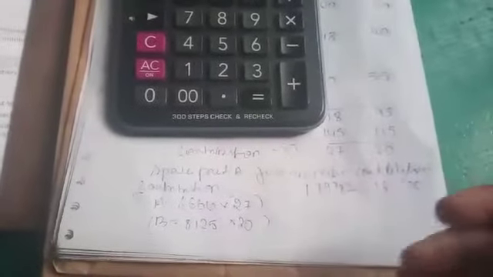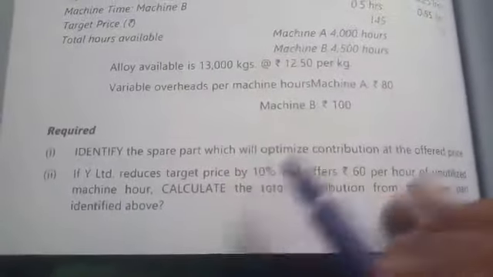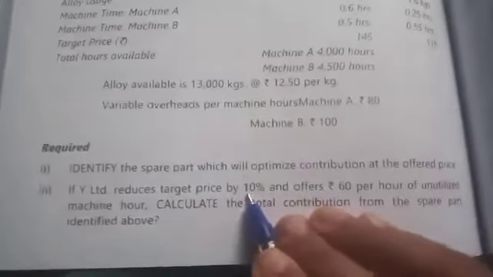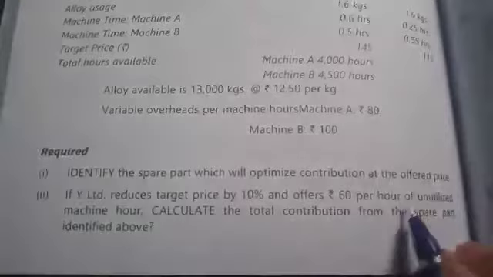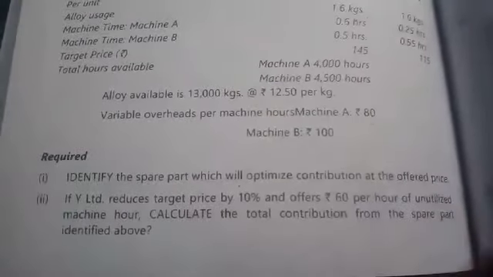Now this is for the part 1. We'll solve the part 2 also. Part 2. I know the video will be lengthy, but to give such detailed explanation it takes time. Nevertheless, we'll continue with our question. Here they have told that the sale price or the target price will be reduced by 10%, and they also offered us that for the unutilized machine hours they are giving 60 rupees per hour.